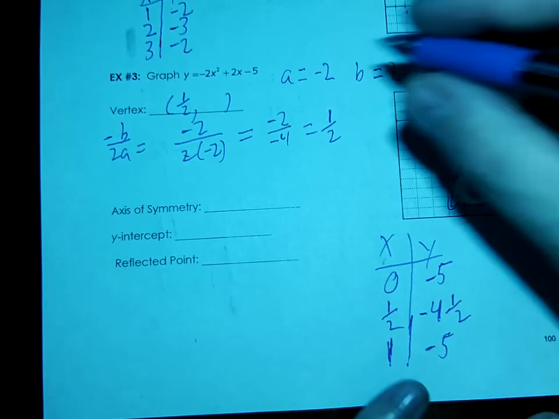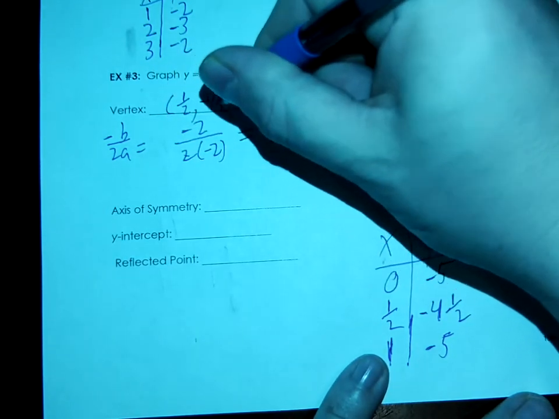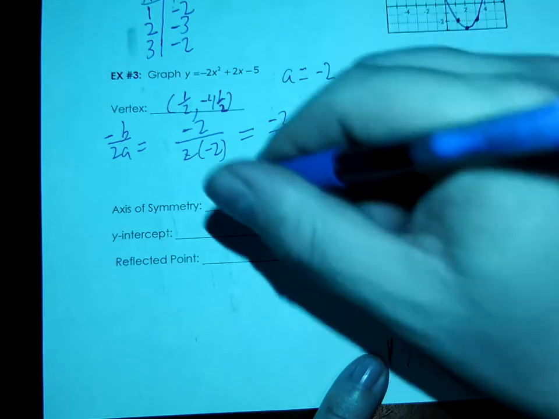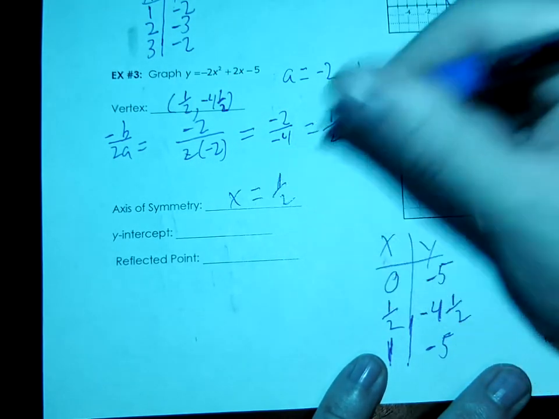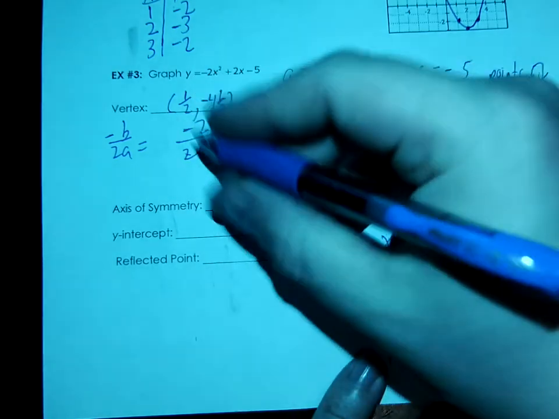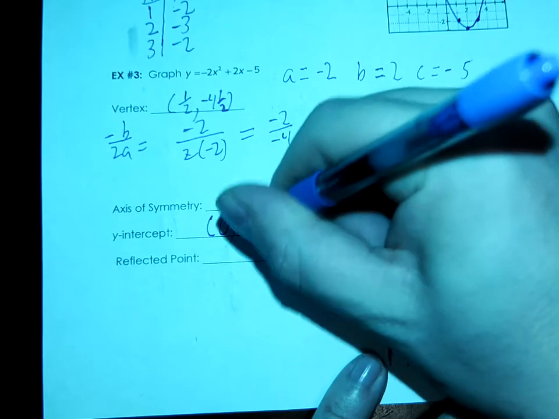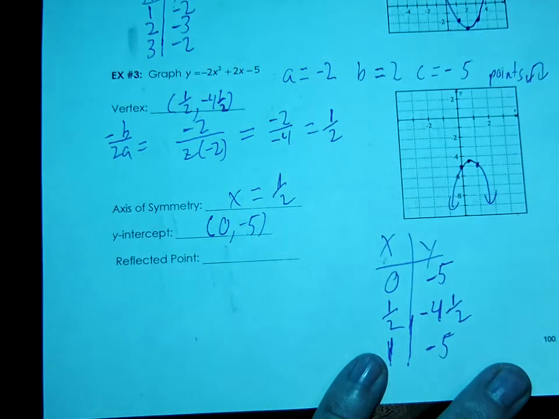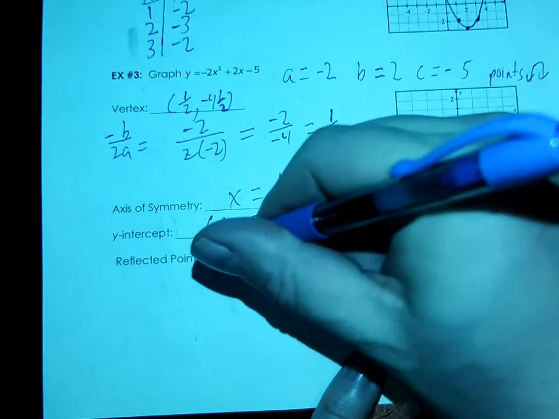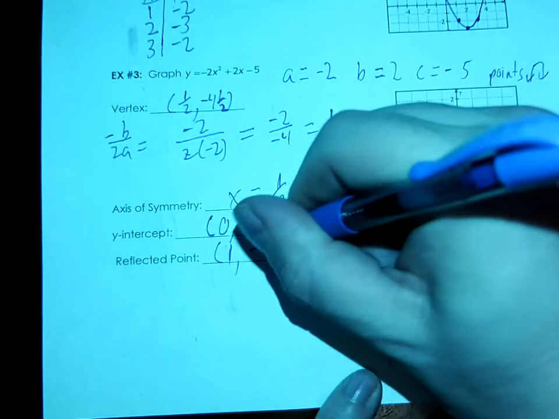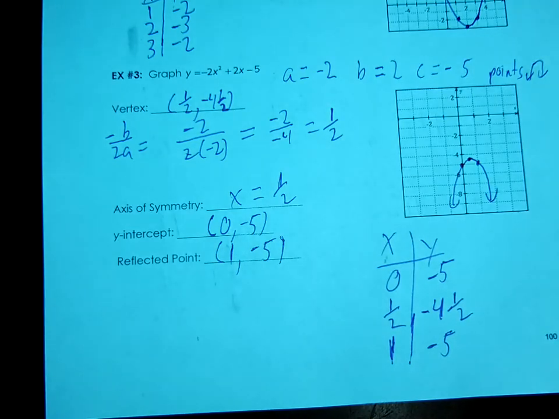Alright, so for my vertex, -4.5 here. For my axis of symmetry, x equals 1/2. For my y-intercept, it's this value of 0, -5. And it's asking me here for a reflected point. What that would be is this other point that matches that y-intercept, 1, -5.